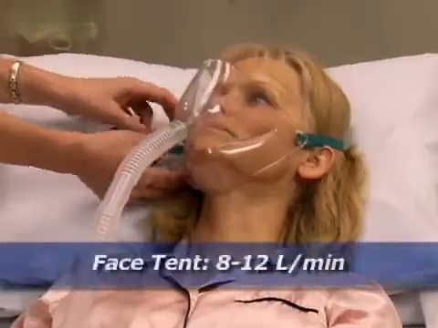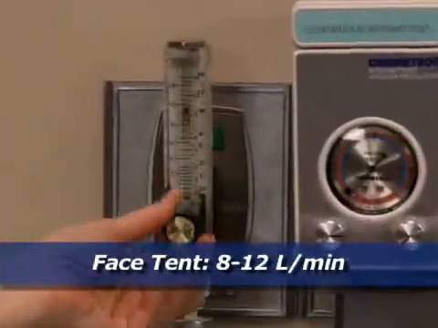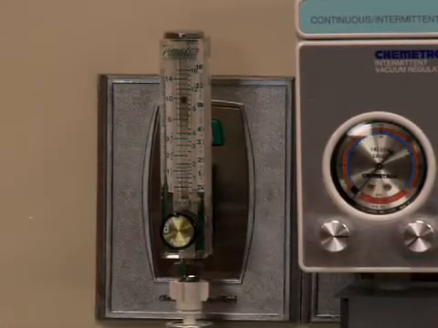If your patient has a face tent, set the flow rate at 8 to 12 liters per minute, as prescribed, which delivers a highly variable FiO2 of 28 to 100%.